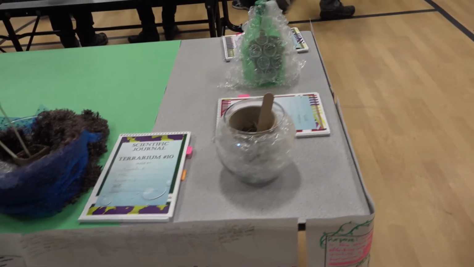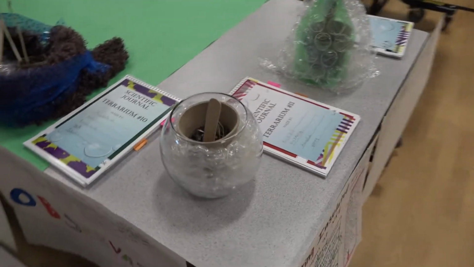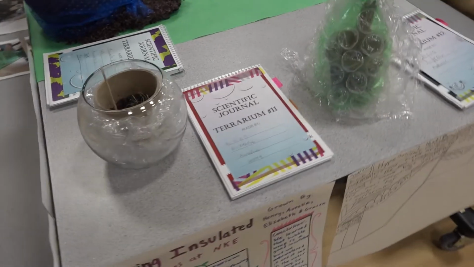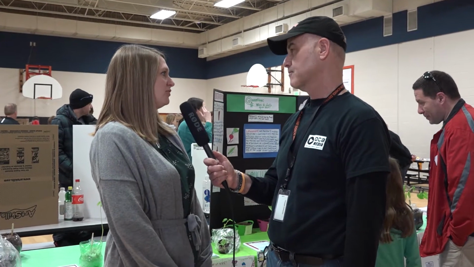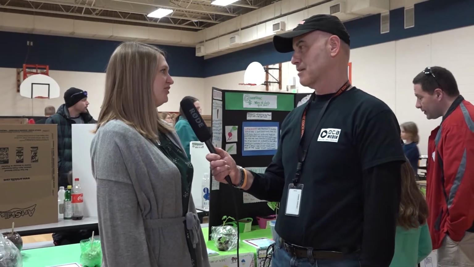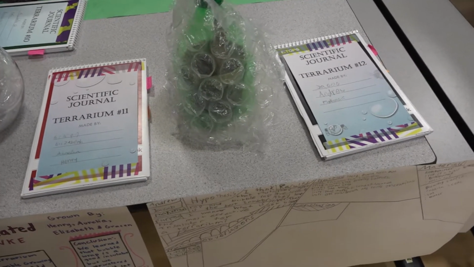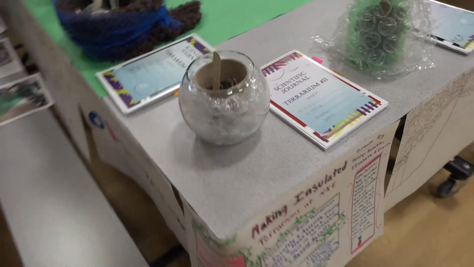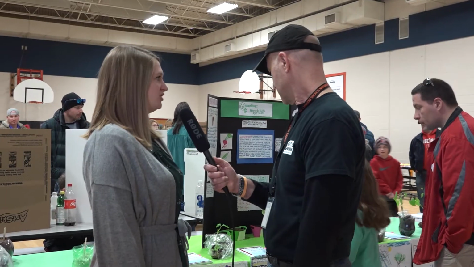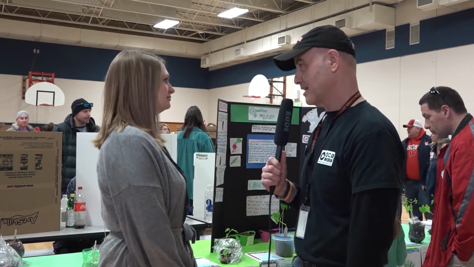What grade is this? I teach second grade, but it is a collaborative project between second and fourth grade. Miss Anderson is also a teacher at Netherwood Knoll, and we worked together on the Green and Healthy team and decided that we would plant with our students this year, and they would figure out what would be the best planting materials to insulate a terrarium. Sure. Second, those are young kids, and they're learning this.